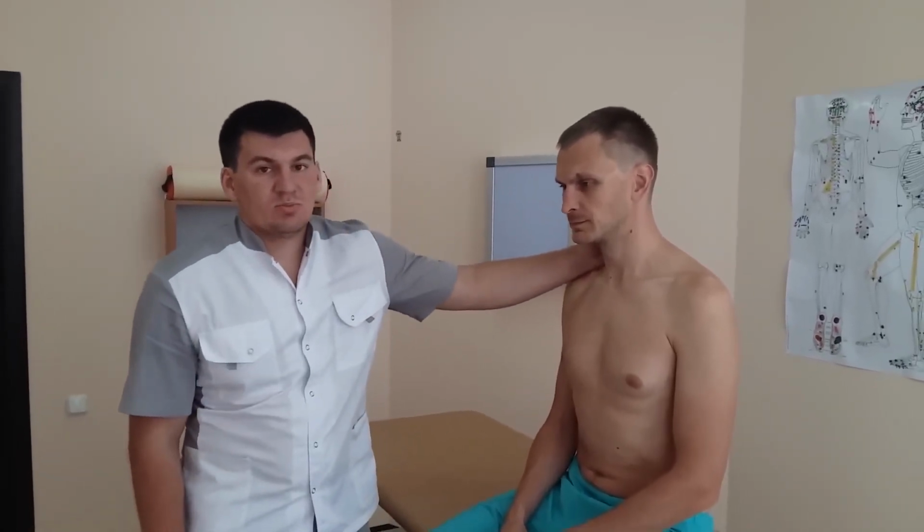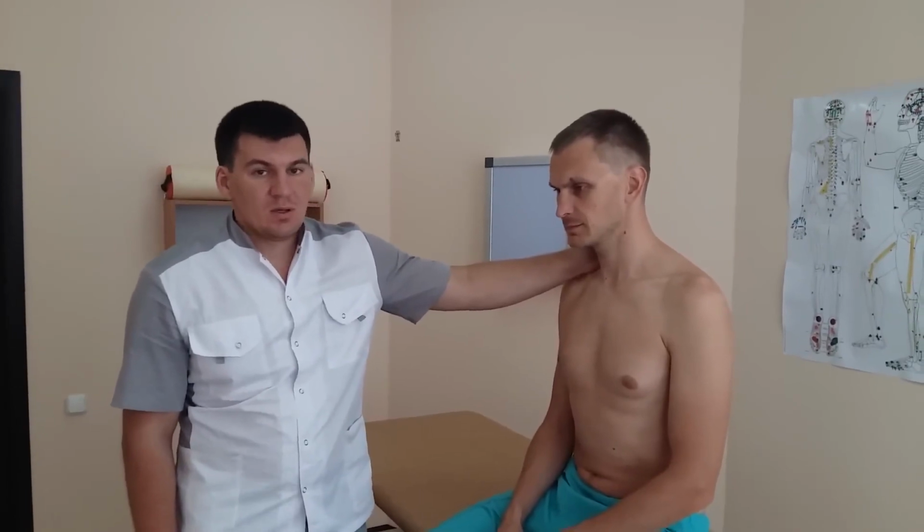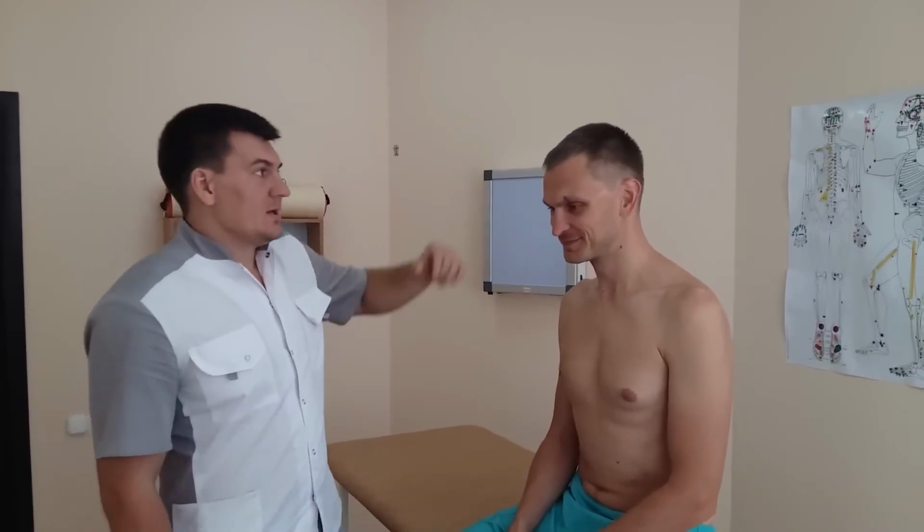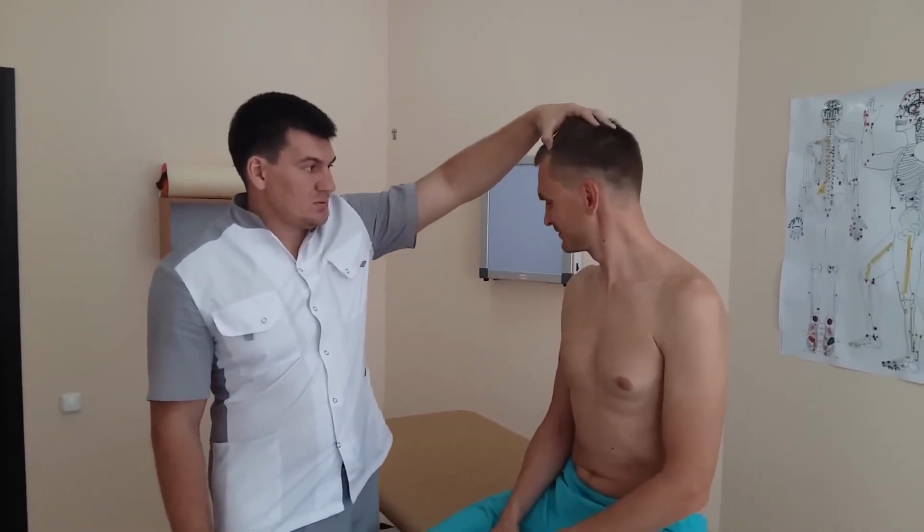We have a patient with a displaced cervical vertebra. He lifted a heavy bag and twisted his neck because of it. Now we'll see what happened. Right now, he can't turn his head.